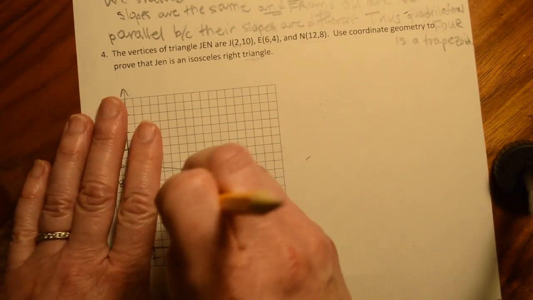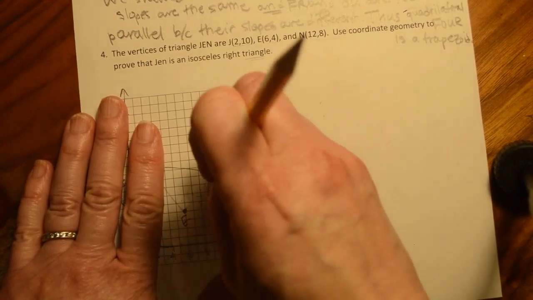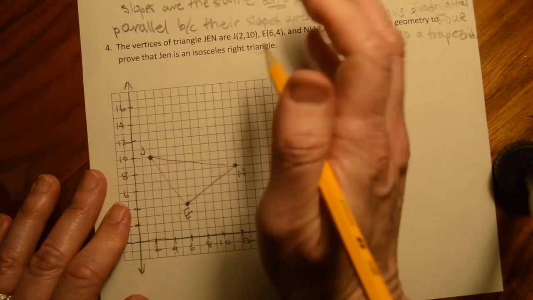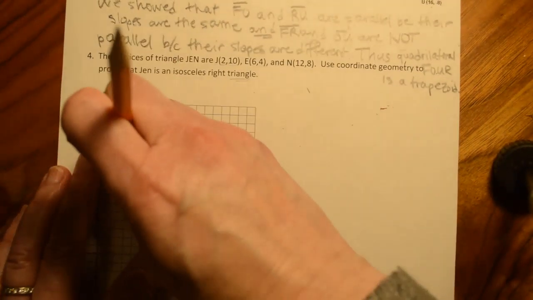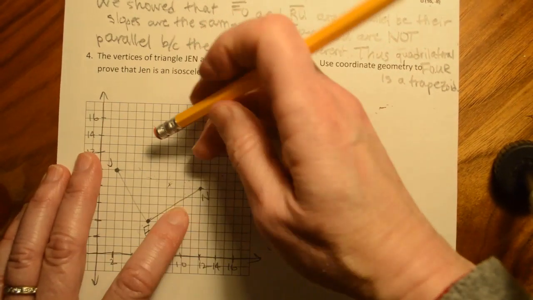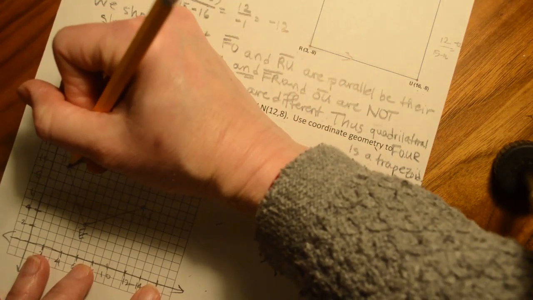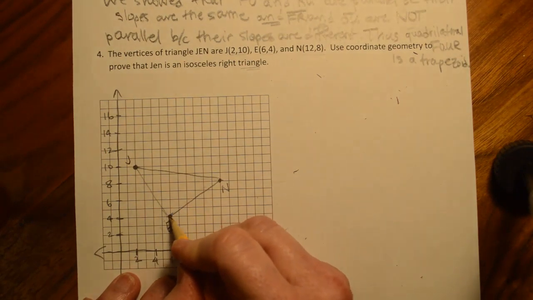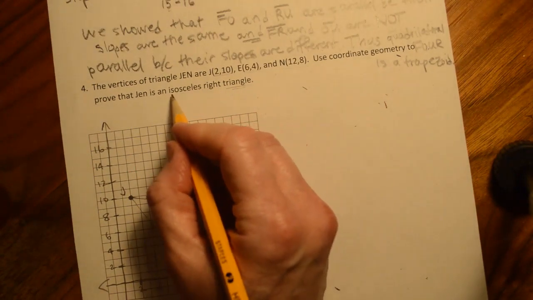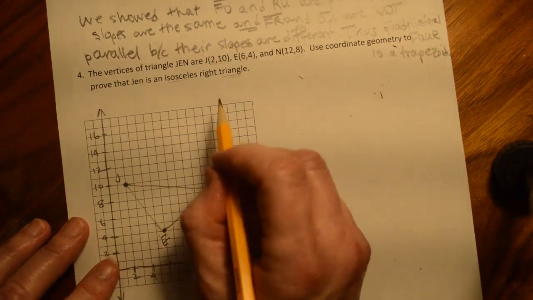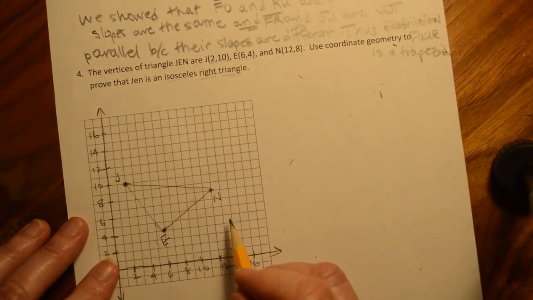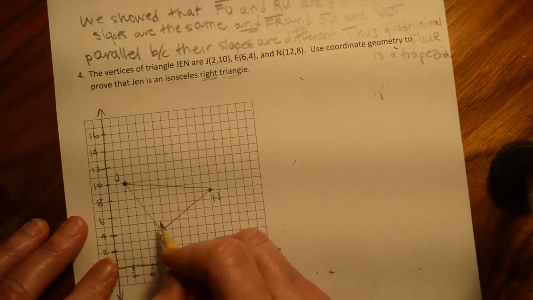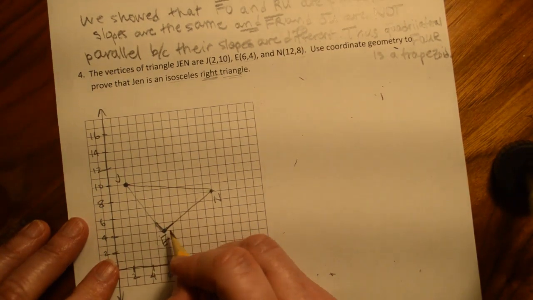It would be better if you had a ruler, unlike me, because mine is pretty sloppy here. So, all right, now, one thing I can tell you is since they did not tell us which angle is the right angle, we just kind of have to figure that out for ourselves. And hopefully it's not too hard to tell that this is going to be the right angle. All right, so if we're looking for it to be an isosceles right triangle, 2 of the sides are going to be congruent and 1 of the angles is going to be right. And that right angle is going to fall between the 2 congruent sides. So this one is the one that certainly appears to be right.